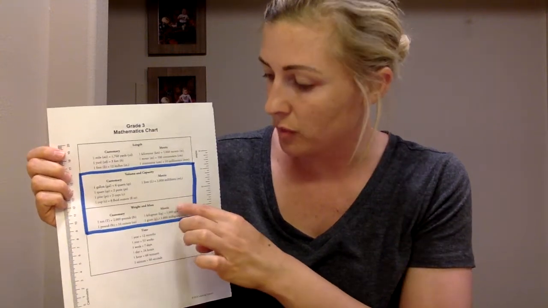We will talk a lot more in depth about the differences between customary capacity and metric volume since they're in the same section. And then we'll talk a lot about the differences between weight and mass when we get there as well. But this is just the introduction to the unit. If you could just go ahead and have this ready, print it out, be familiar with it, and then we'll go a lot more in depth when we get to each lesson.